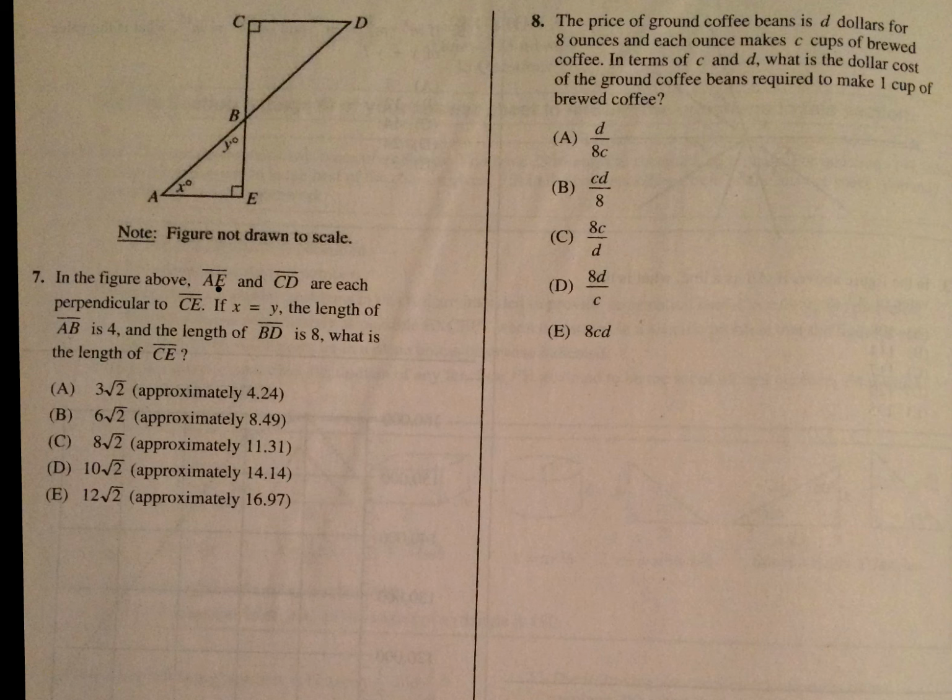We have in the figure AE and CD are perpendicular to CE. If x equals y and the length of AB is 4 and the length of BD is 8, what is the length of CE? So we need to find this and this and add them together. These are the same. If they're the same, then we know a triangle is 180 degrees. We subtract off the 90, so we get 90 left over from 180, and we have to split it between these two angles.